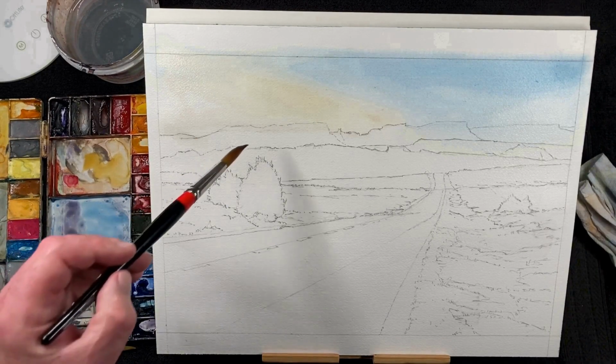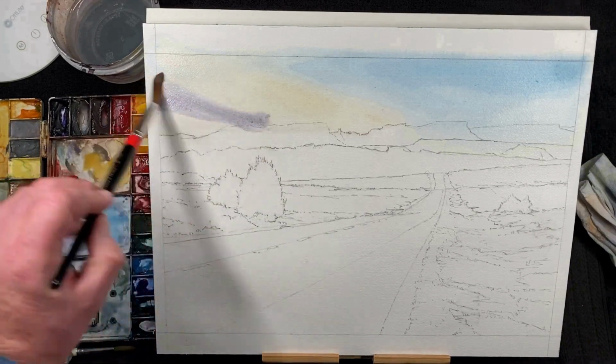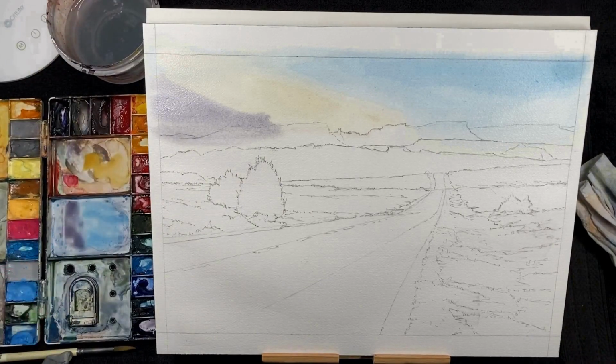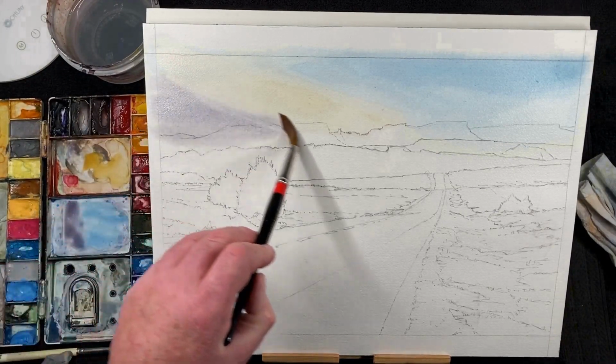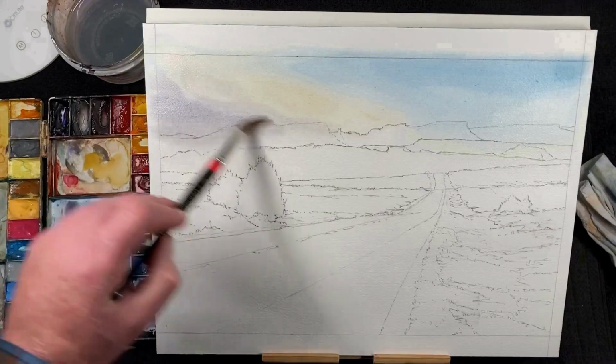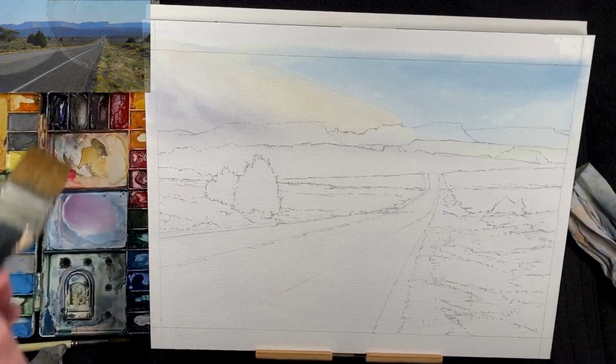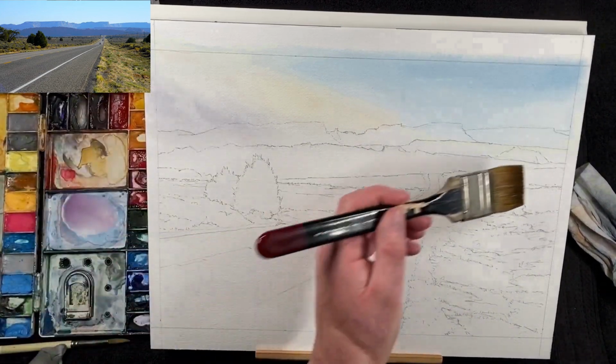Also remember that as I'm painting wet into wet, the colors will spread and they will dissipate some, and what may feel a little too strong or a little too dark will mellow as it dries, and you can see that that is what has happened there.